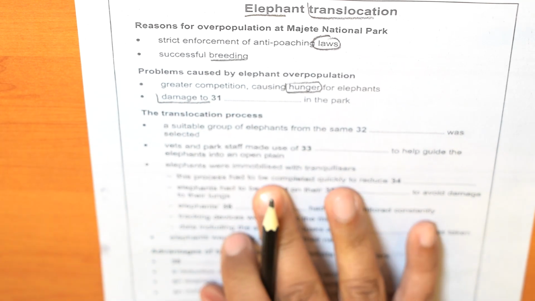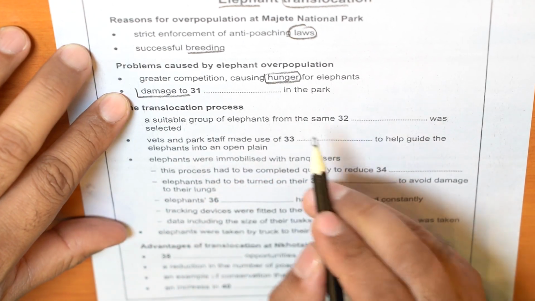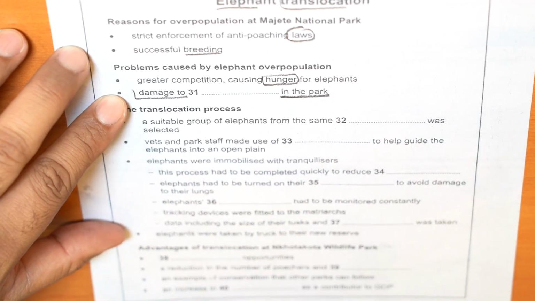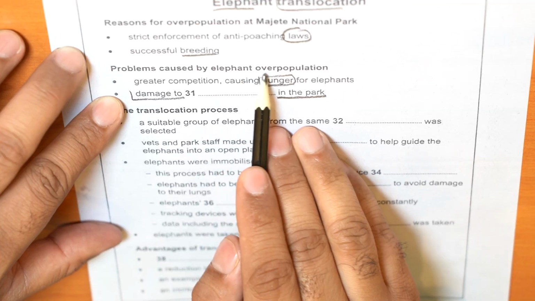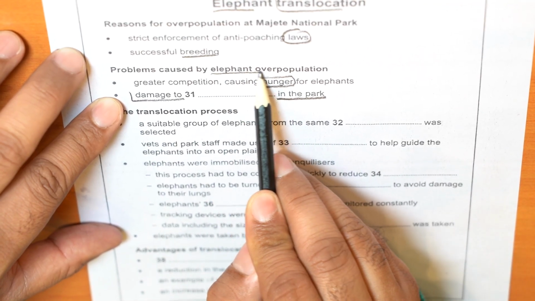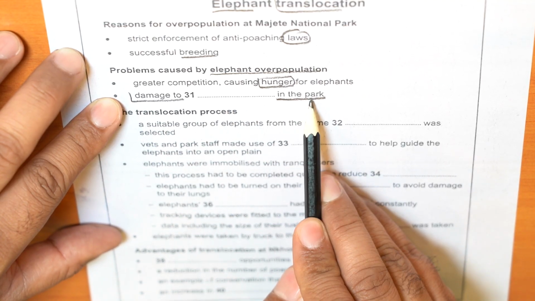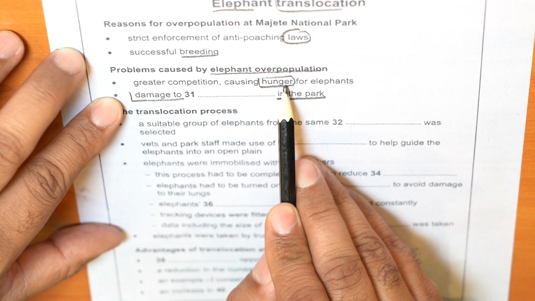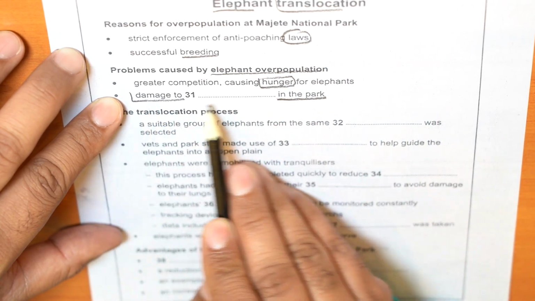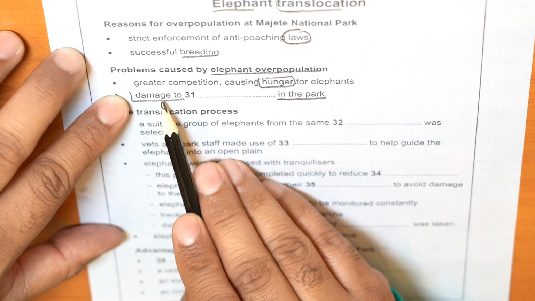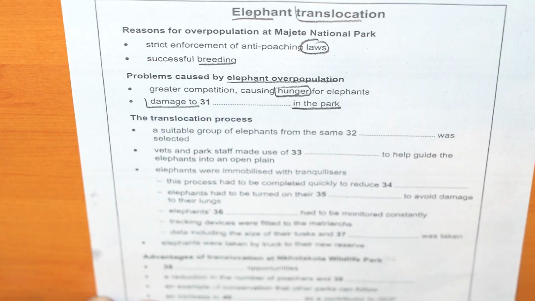Now, damage to what? And by the way, for damage, they may use the word destroy. Damage to dash in the park. Now, something which belongs to the park, and there was damage, and this is a problem caused by elephant overpopulation. It means there were so many elephants that they damaged something in the park. Okay, the answer will come after hunger. Be careful. Before that, just listen: loss, breeding, hunger, and then they say because of overpopulation they destroyed dash in the park. Okay, please listen and answer.